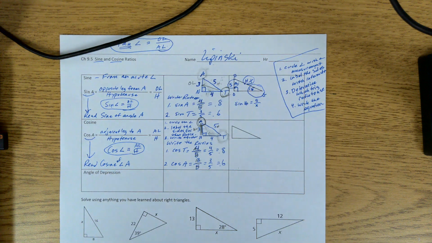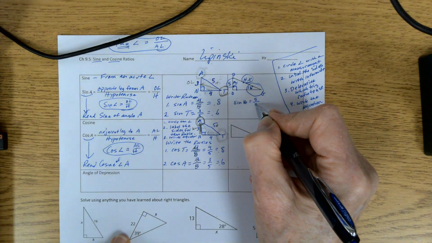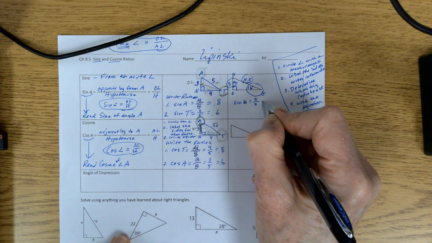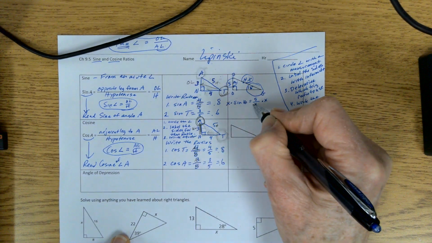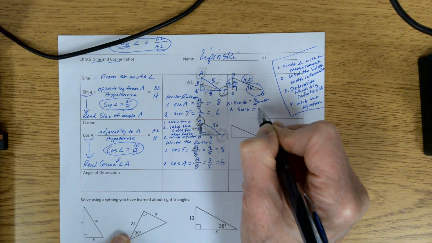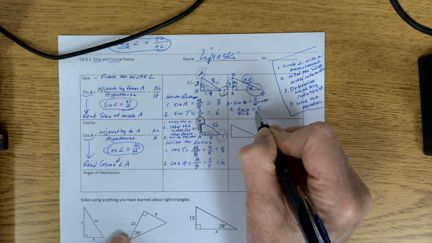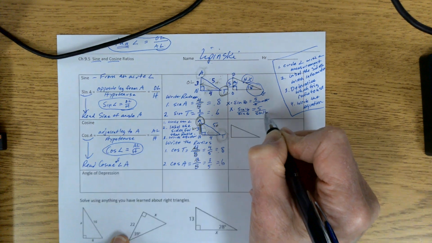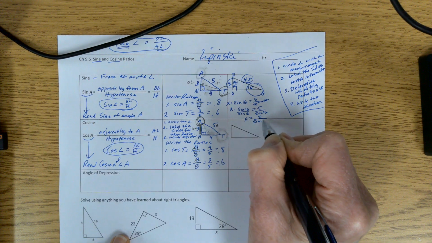Now, this is a hard kind because x is in the denominator. So I'm going to multiply. I cannot just divide by 5 to get rid of it. I have to multiply each side by x to move the x to the numerator. So I'm going to get x times the sine of 16 equals 5. Then I'm going to divide each side by the sine of 16. So x equals 5 divided by the sine of 16.